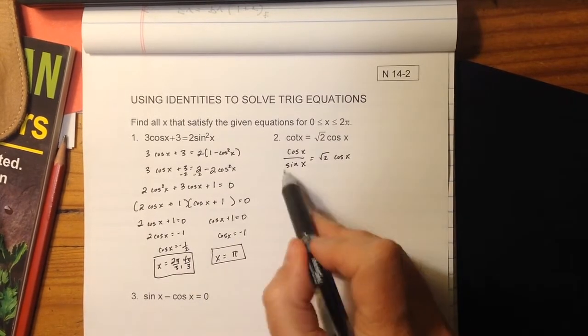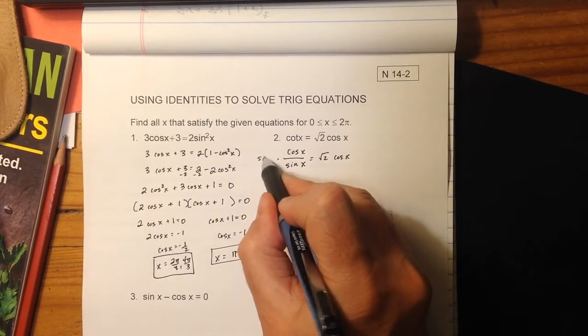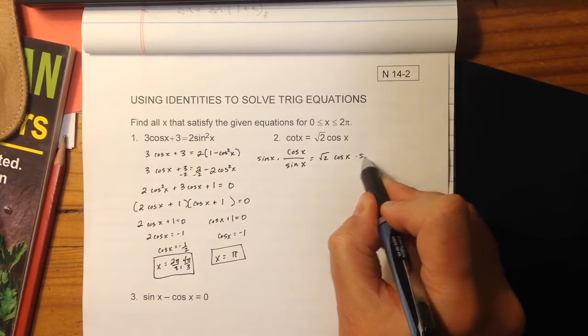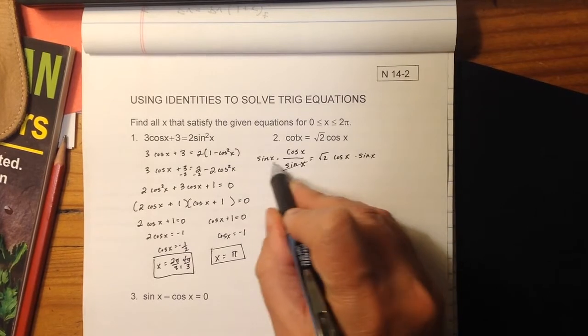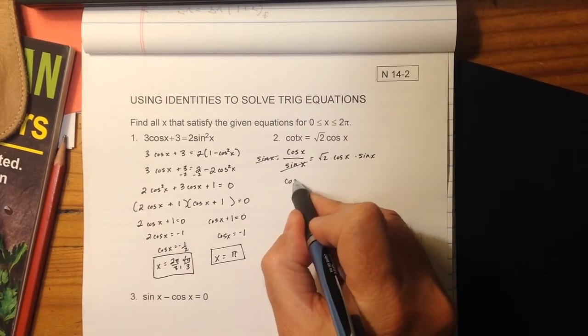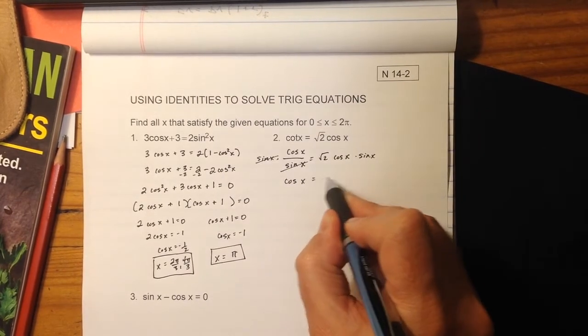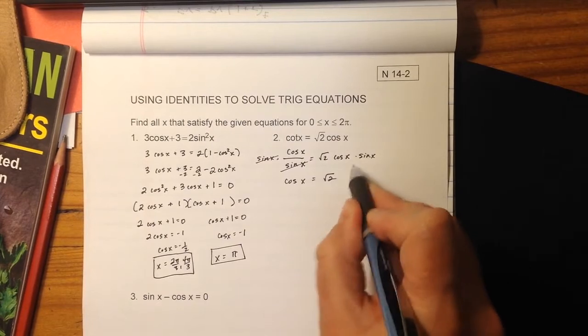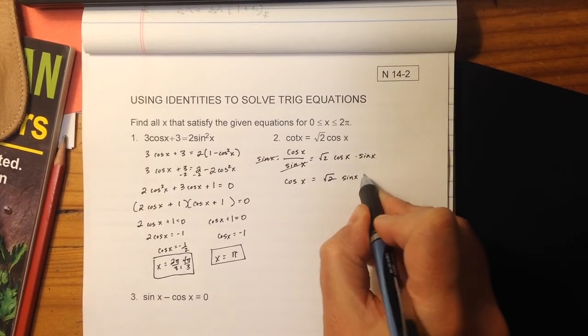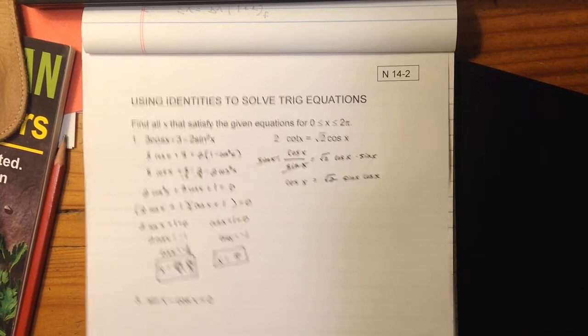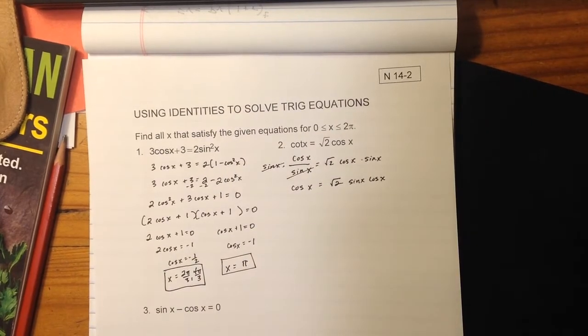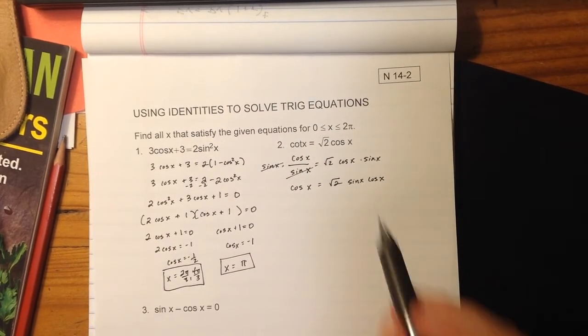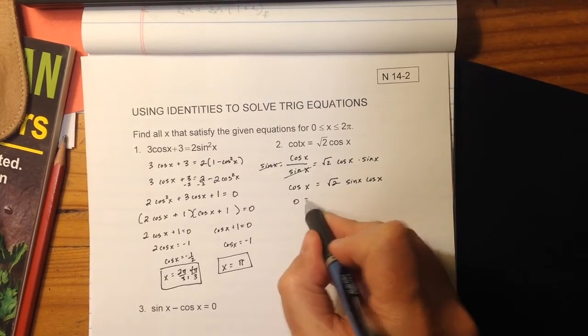And now I want to get rid of the sine x in the denominator, so let's multiply both sides by sine x. My sine x's will cancel. I've got cosine x equals root 2, and I'm just going to turn that around because we usually put sine in front of cosine. Alright, I'm going to subtract the cosine x from the right to get this equal to 0.